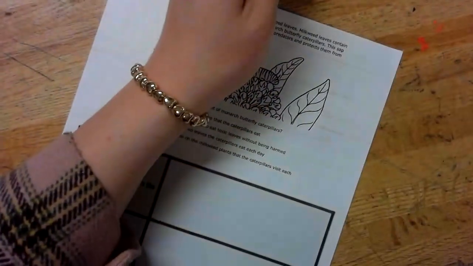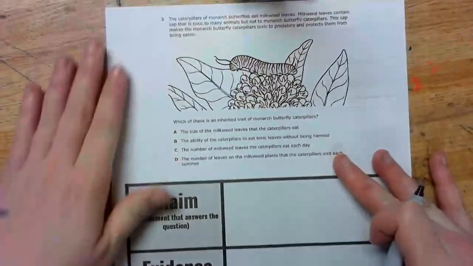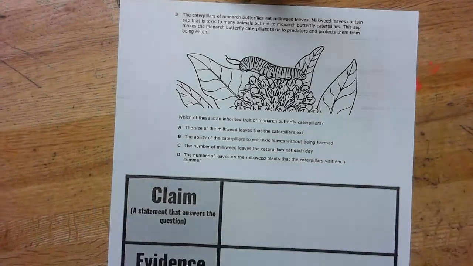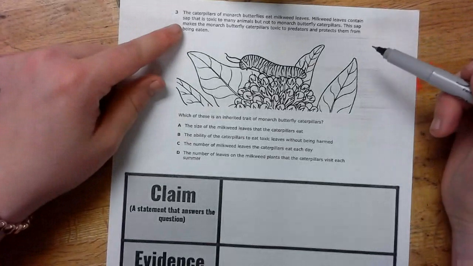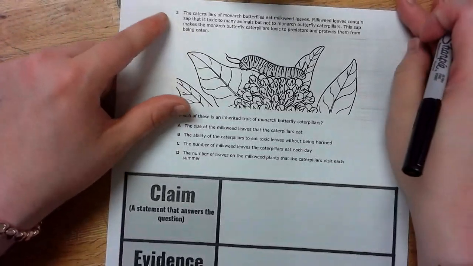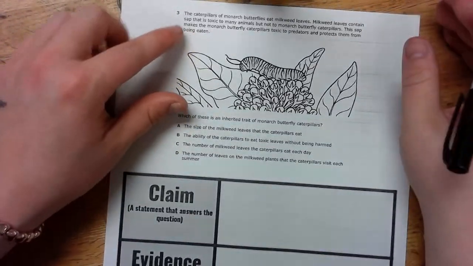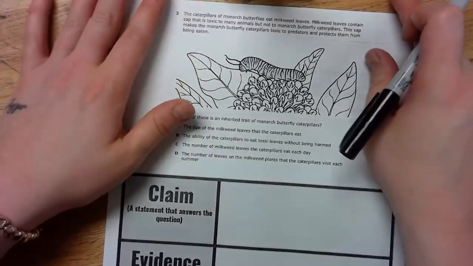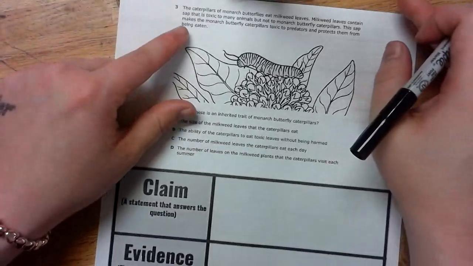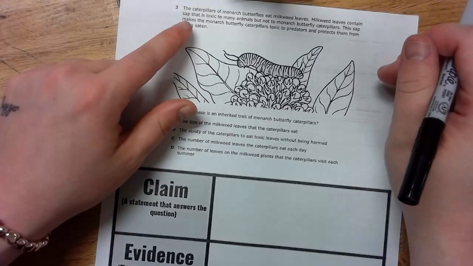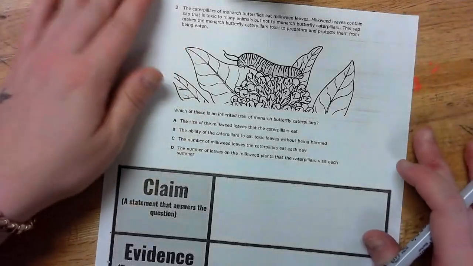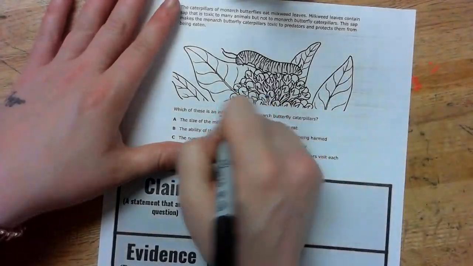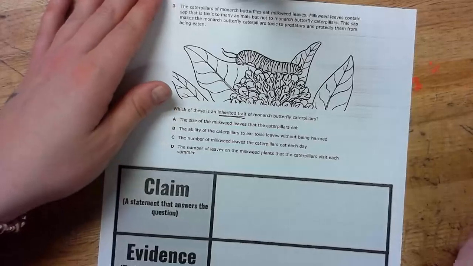And then number 3. Okay. Number 3 says the caterpillars of monarch butterflies eat milkweed leaves. Milkweed leaves contain sap that is toxic to many animals, but not to monarch butterfly caterpillars. This sap makes the monarch butterfly caterpillars toxic to predators and protects them from being eaten. Which of these is an inherited trait of monarch butterfly caterpillars?